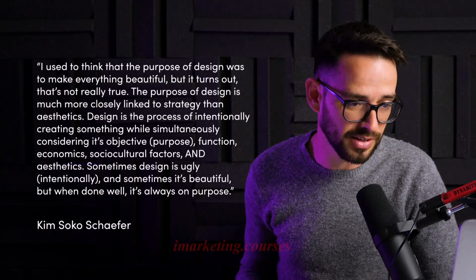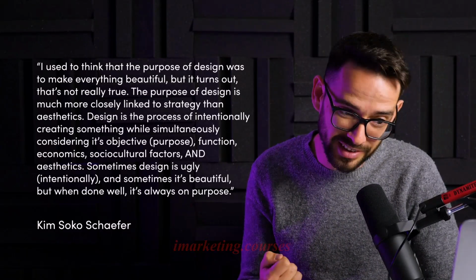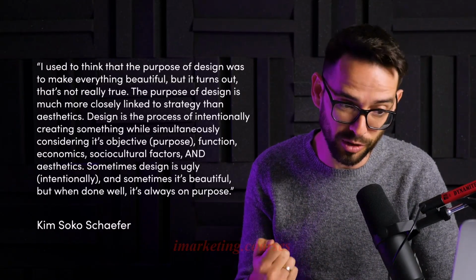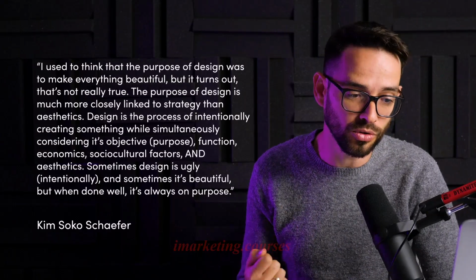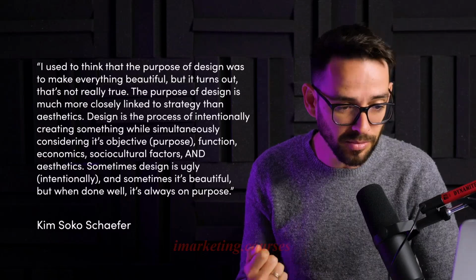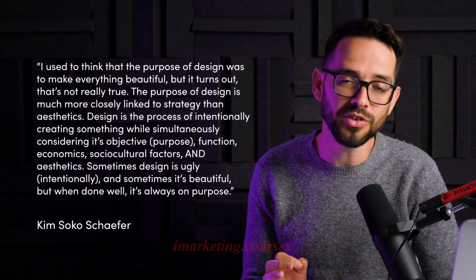I've come across a definition that I actually like, and I want to share that with you. It's from a designer. She's not famous, I think, but her name is Kim, and I read this in a Medium article. She said, I used to think that the purpose of design was to make everything beautiful, but it turns out that's not really true. The purpose of design is much more closely linked to strategy than aesthetics. Design is the process of intentionally creating something while simultaneously considering its objective, its purpose, function, economics, sociocultural factors, and aesthetics. Sometimes design is ugly intentionally, and sometimes it's beautiful. But when it's done well, it's always on purpose.